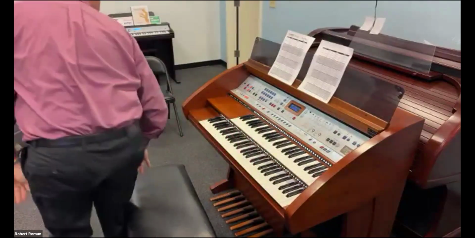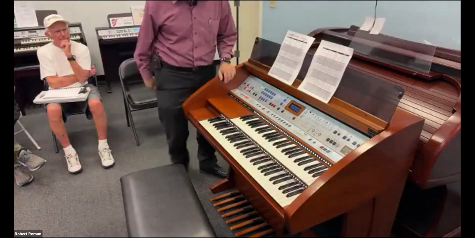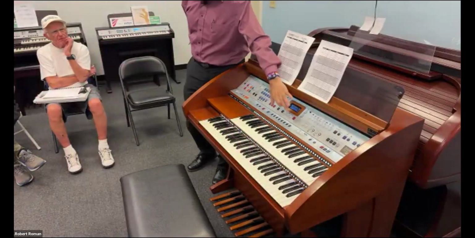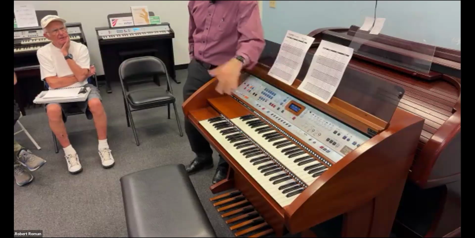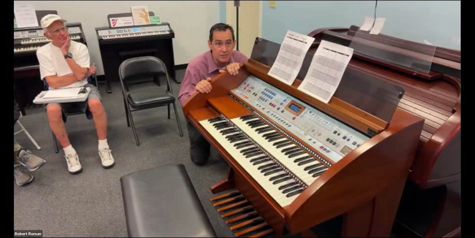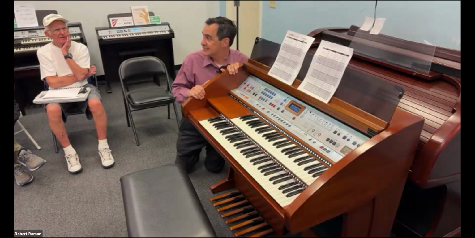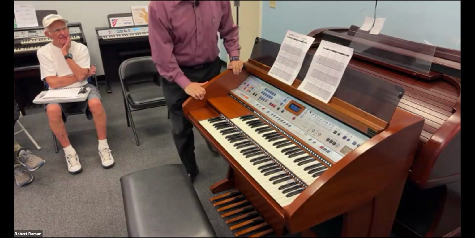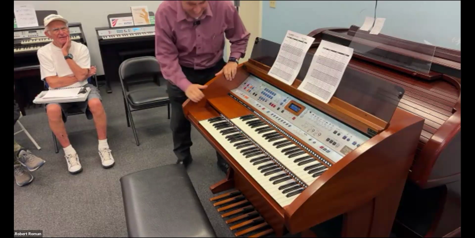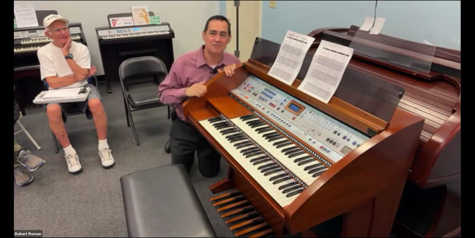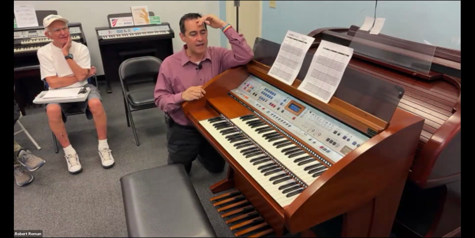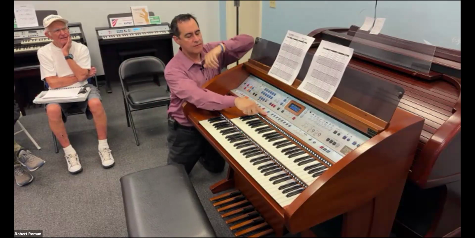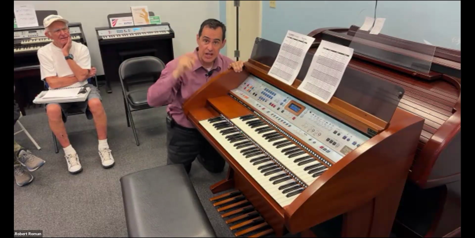But when you first turn on the organ, you have these 8 buttons here that do multiple things. Oops, I'm going to have to go down here now. Otherwise, I'm going to be a headless music teacher. I don't want to scare anybody. All right, so these are the presets, setups.